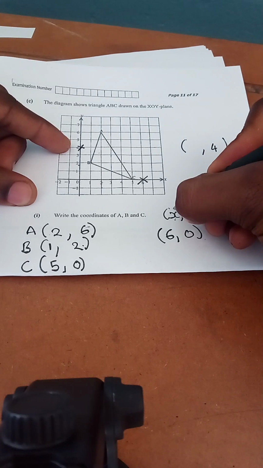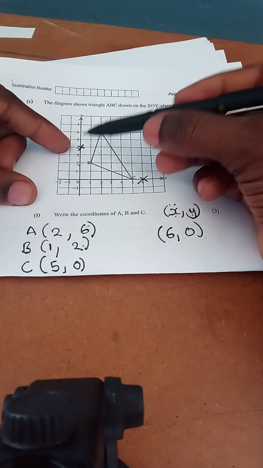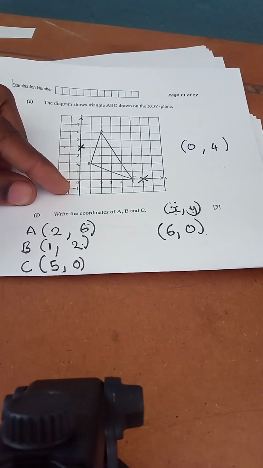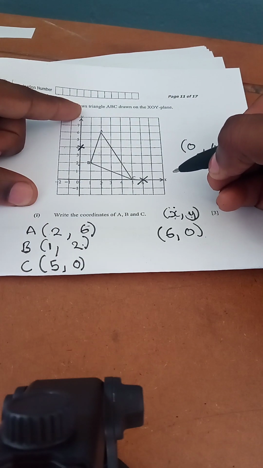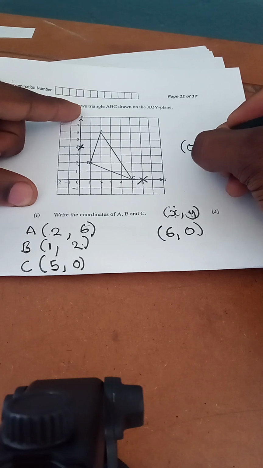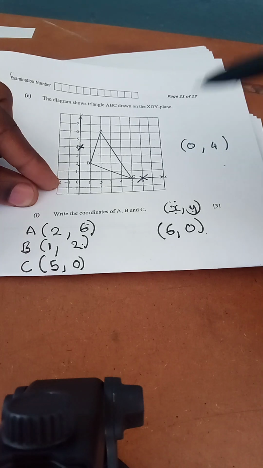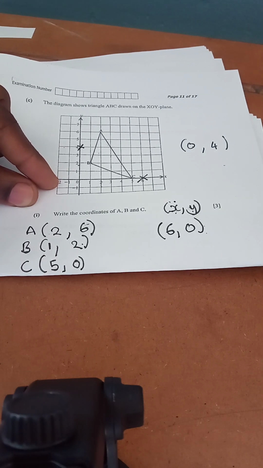Remember, you always start with an x. So if you have your y, make sure you put it this side. And then since you don't know what your x is, just go down there and write a 0. So as long as the point is along the y-axis, x will always be 0. And then as long as the point is on the x-axis, y will always be 0, like in this case. Okay, let's check the next one.